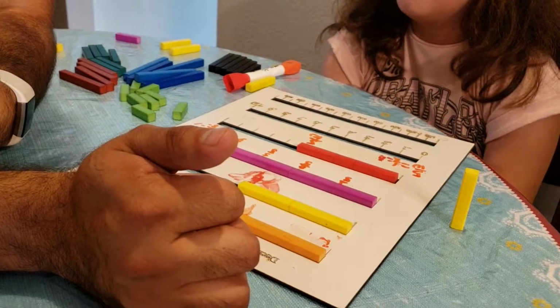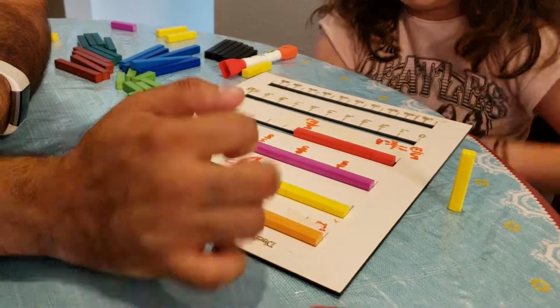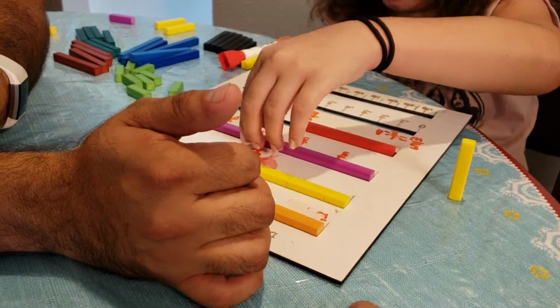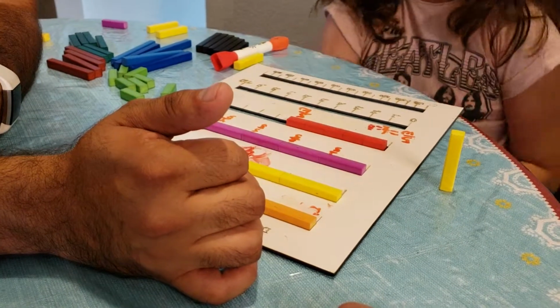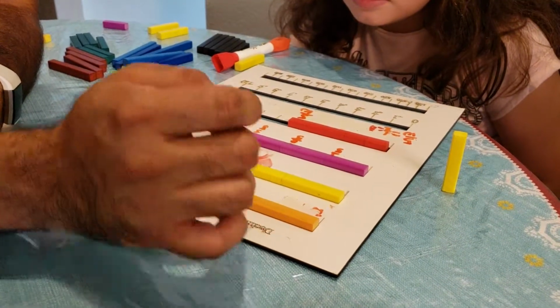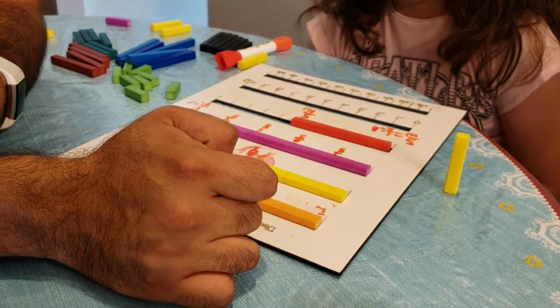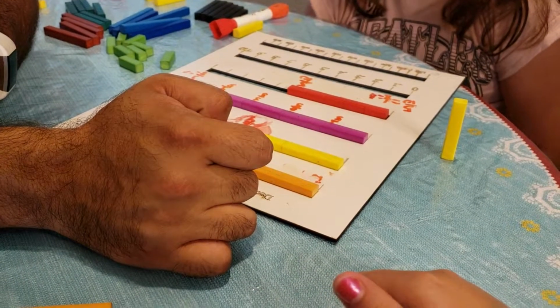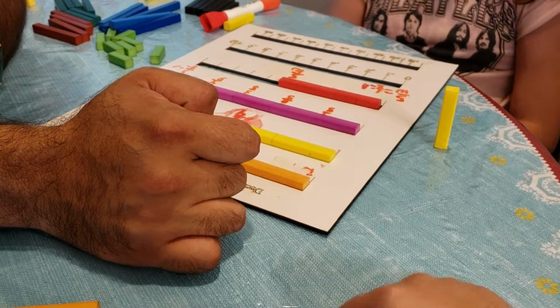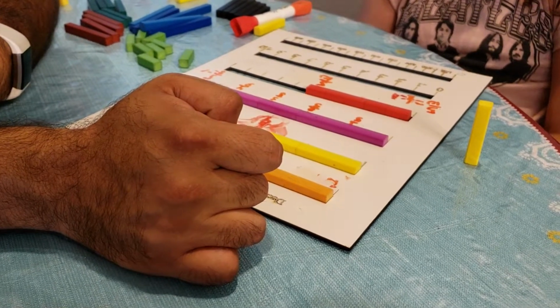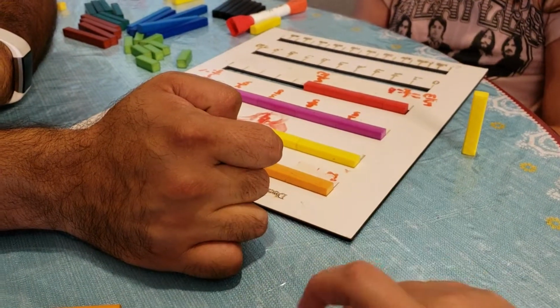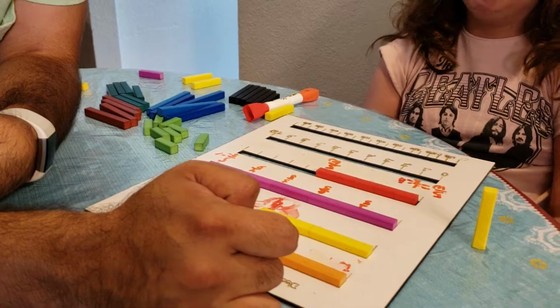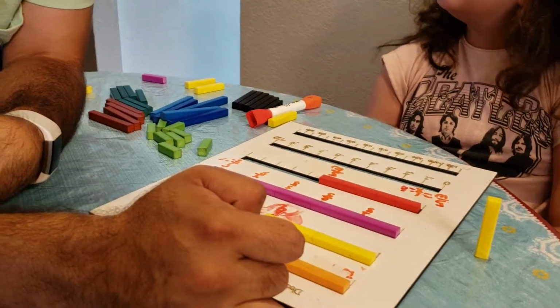No. No? So what can you tell me about 2/5 and a half? Which one's bigger? 2/5 or 1/2? Which fraction is bigger? 2/5 or 1/2? 2/5. How do you know it's bigger? How do you know 2/5 is bigger? Because of the denominator? Is it the denominator?